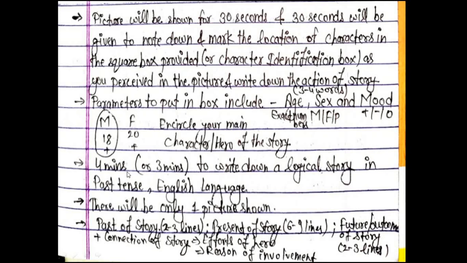Like this. M18 plus means he is the main character. You encircle your main character or hero of the story. Four minutes or more, probably three minutes, are given to write down a logical story in past tense English language. As we all know, the time which they say and what we get is really a difference. There will be only one picture shown.